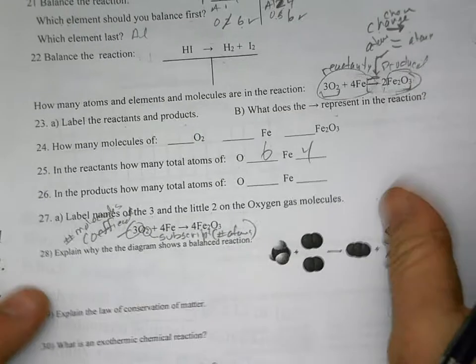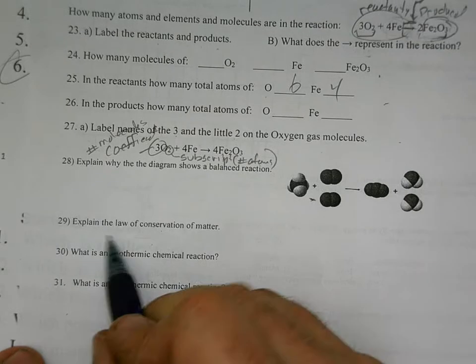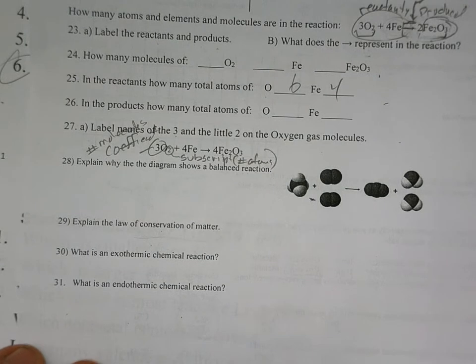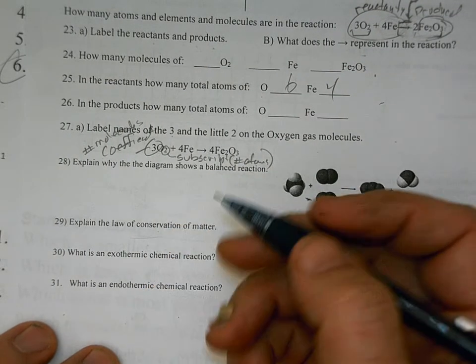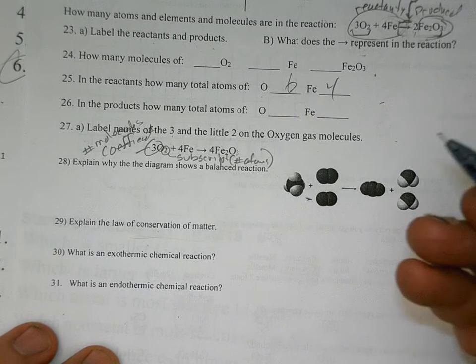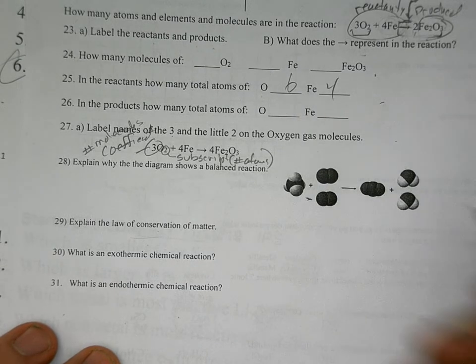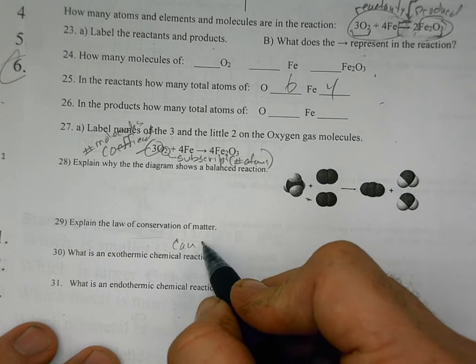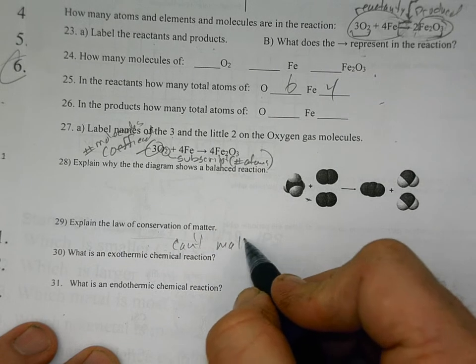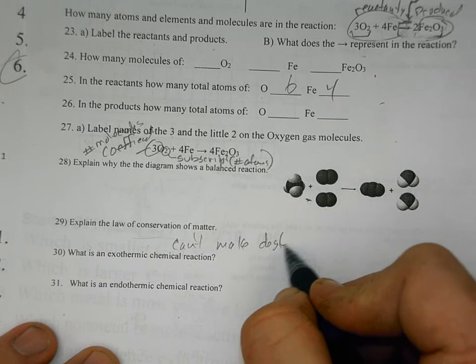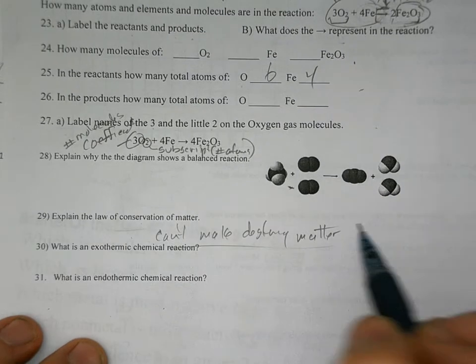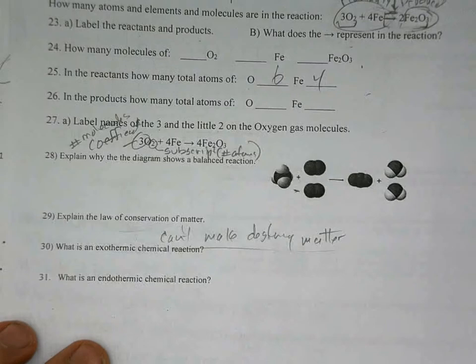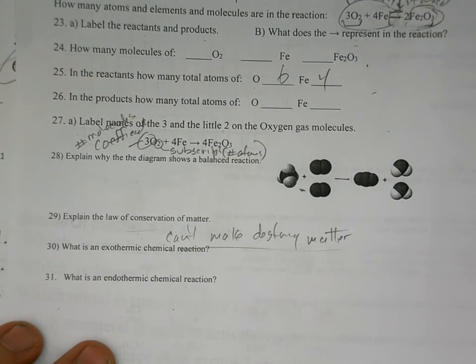Number 29, explain the law of conservation of matter. Can you create or destroy matter? You can't make or destroy matter. And that was the reading passage we started with, Lavoisier's, about him doing all of his tests in sealed containers. You can always account for it.